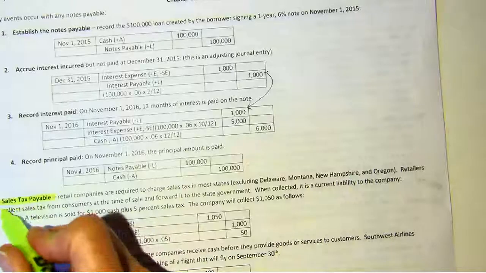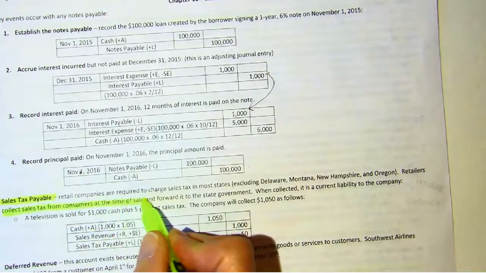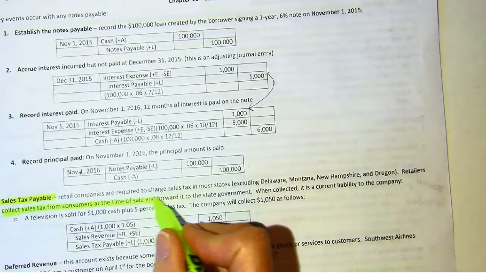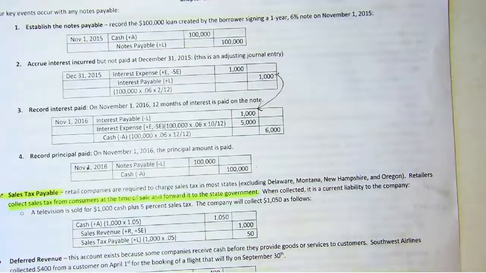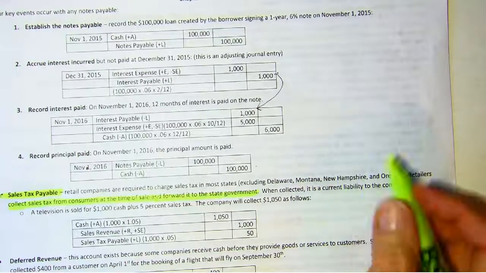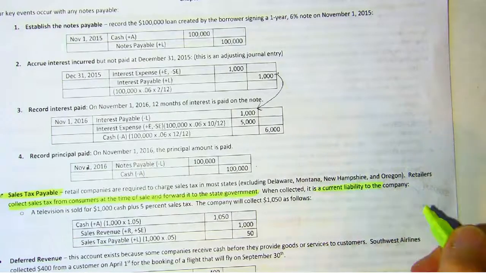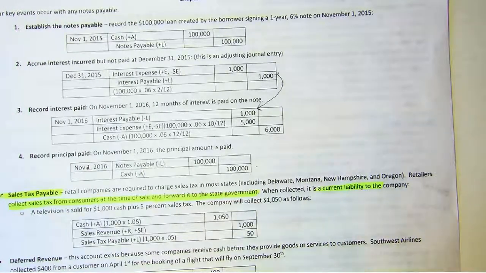Retailers collect sales tax from consumers at the time of the sale and then forward it to the state government at regular intervals. In New York State, retailers collect tax from December, January, and February, and it's remitted to the state by March 20th. That's when the money and the sales tax return is due. And every 3 months that continues. When collected, sales tax is a current liability to the company that owes the tax.